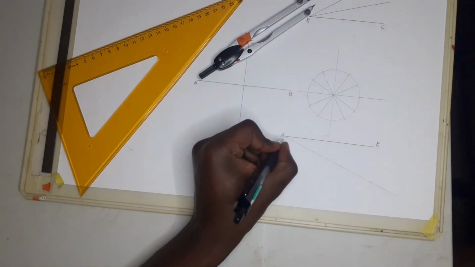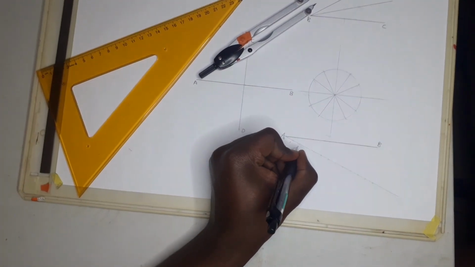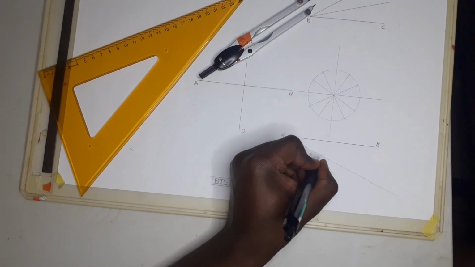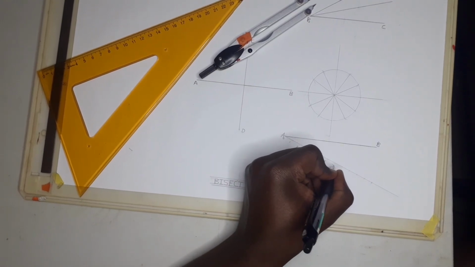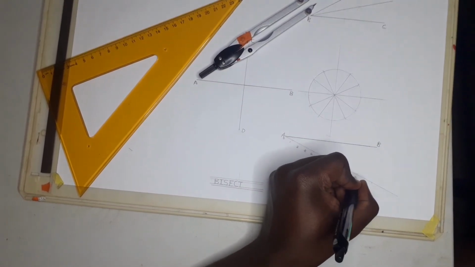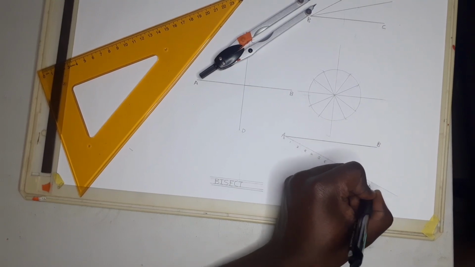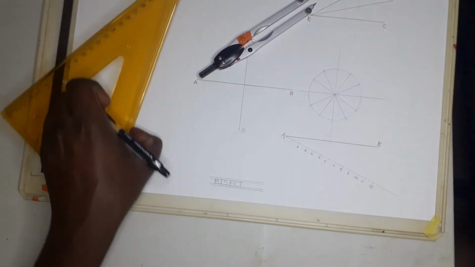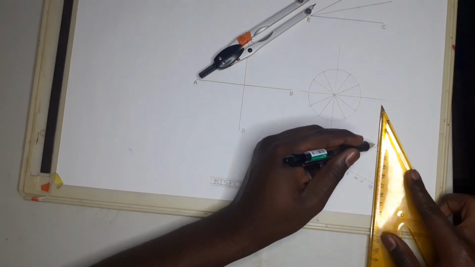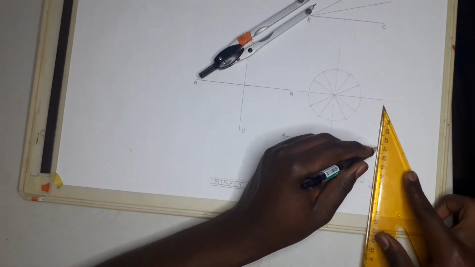So you can name this one 0, 1, 2, 3, 4, 5, 6, 7, 8, 9, 10, 11, 12. So at the last point, what you do, you're gonna join this one into this one.